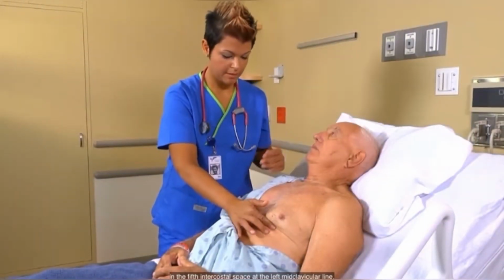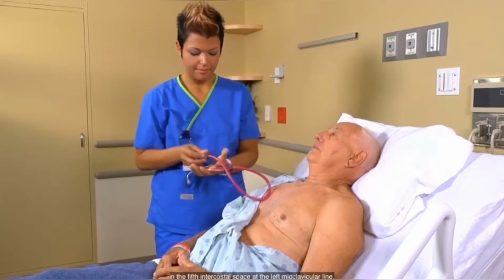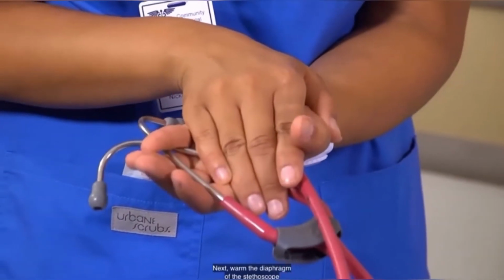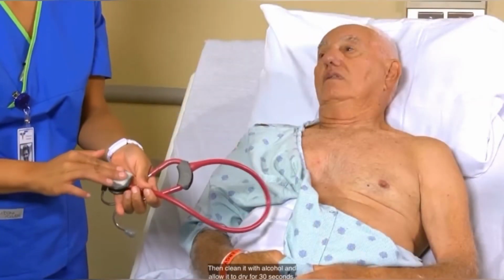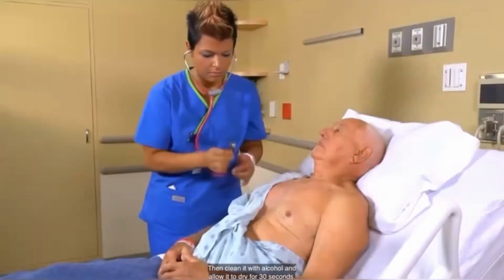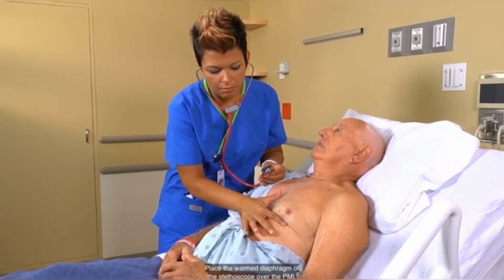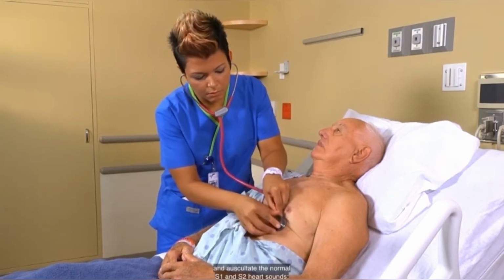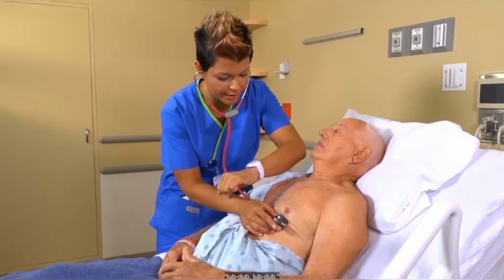Okay, now that I've found the spot, I'm going to go ahead and take a listen with my stethoscope here, okay? Next, warm the diaphragm of the stethoscope in the palm of your hand for 5 to 10 seconds. Then, clean it with alcohol and allow it to dry for 30 seconds. Place the warmed diaphragm of the stethoscope over the PMI and auscultate the normal S1 and S2 heart sounds, lub-dub, lub-dub.